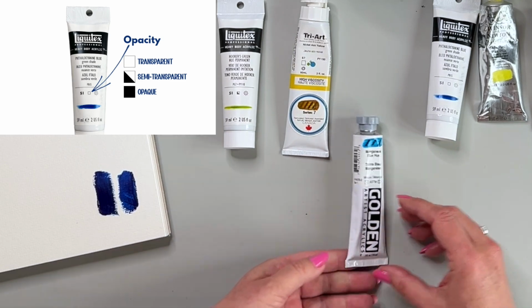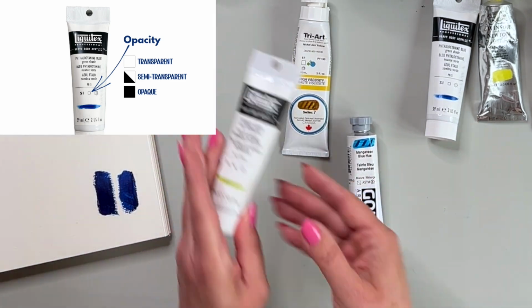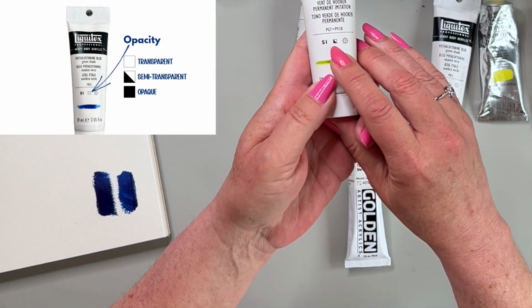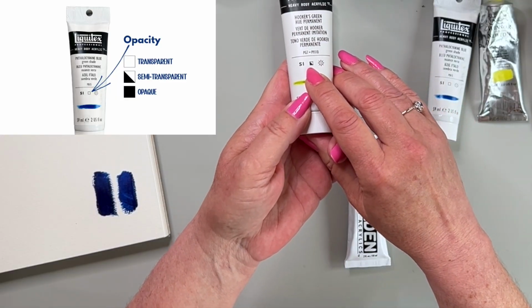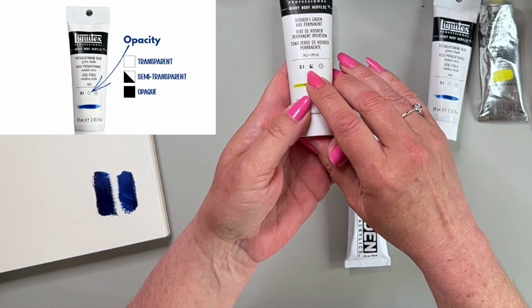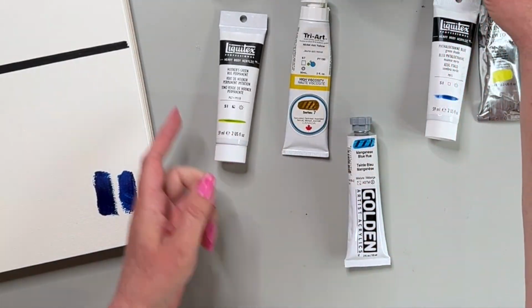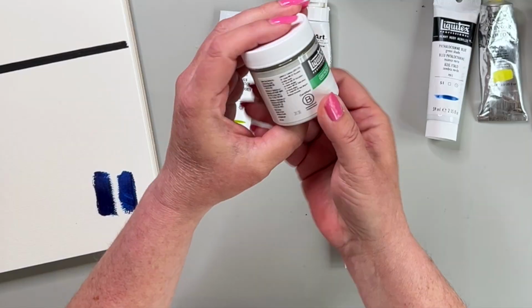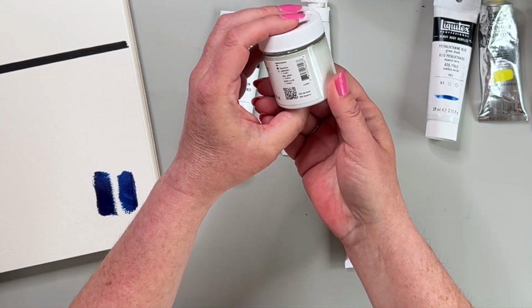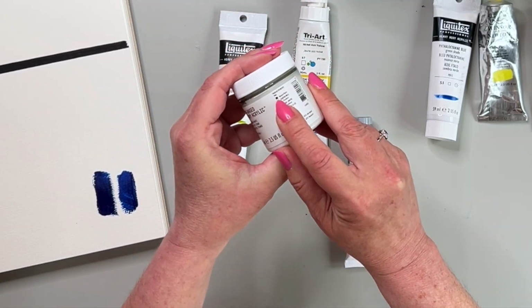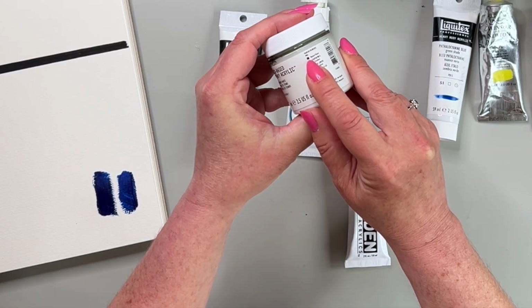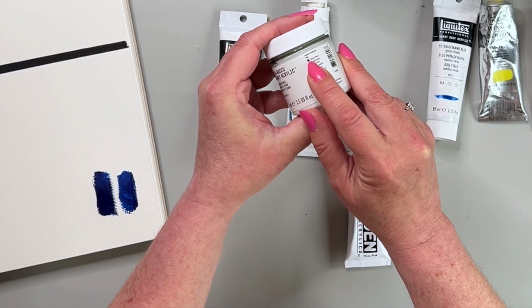Let's see. I think I got, okay, this one is, the square is half full, or half blacked out, so that means it's semi-transparent. And let's see, of course, white is very opaque. You can see from the completely blacked in square.